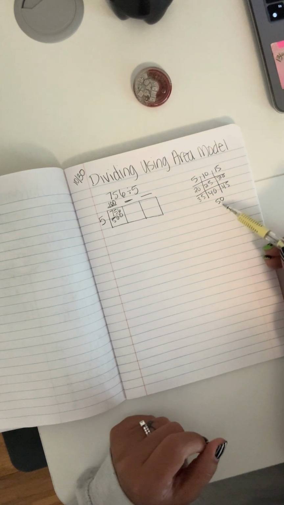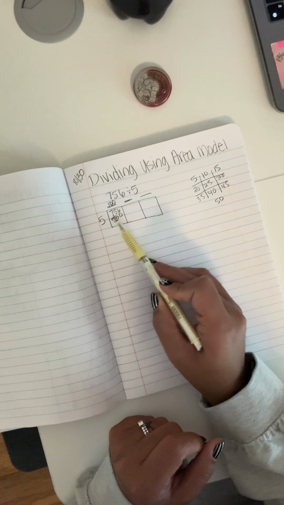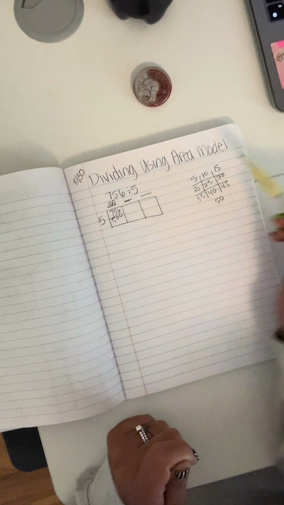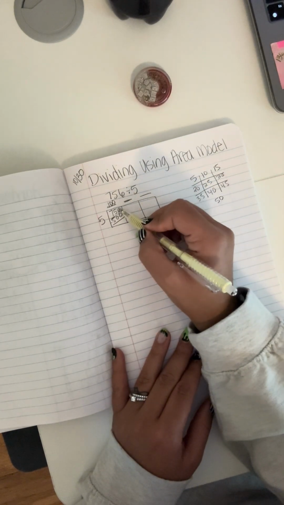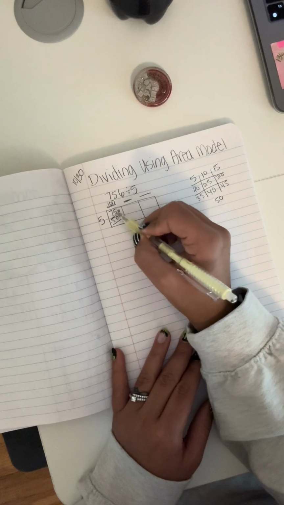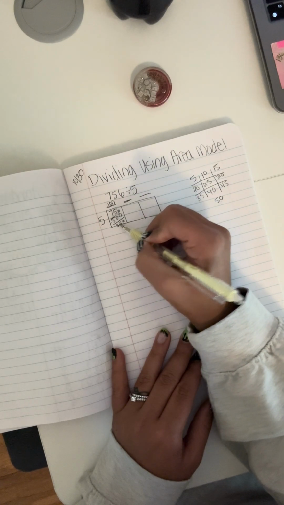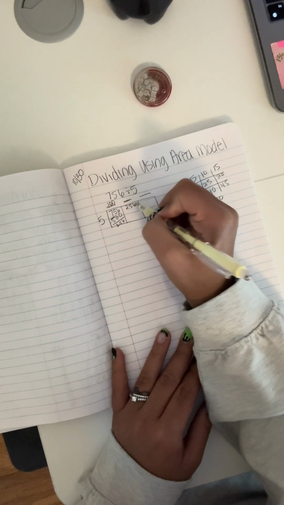I could have also used 50. So 5 times what gets me as close to 75 as possible? Well, 5 times 10, and then I would add another 0. Then I'm going to subtract. 6 minus 0 is 6, 5 minus 0 is 5, and 7 minus 5 is 2. And then I'm going to take this 256 and pull it up here.